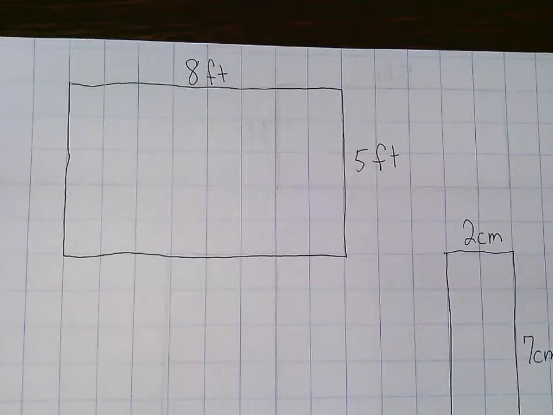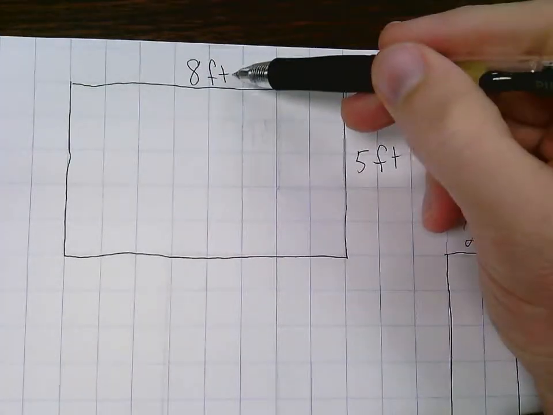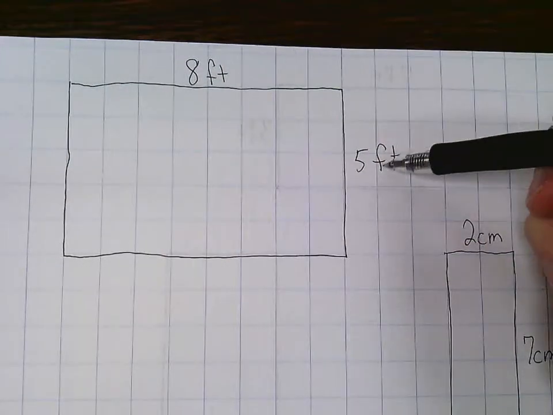Going to talk about finding perimeter for rectangles. And I have a rectangle here. This length is 8 feet. This length is 5 feet.